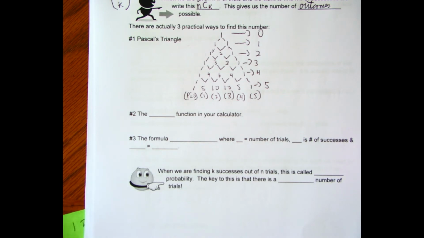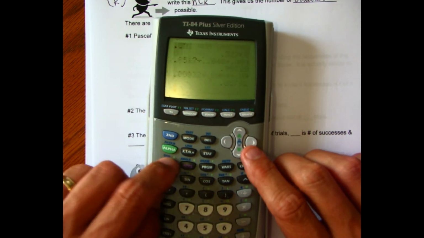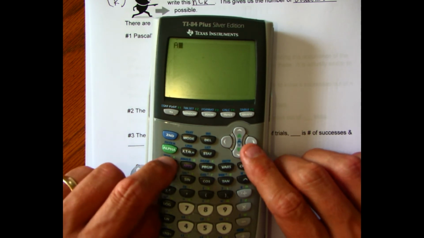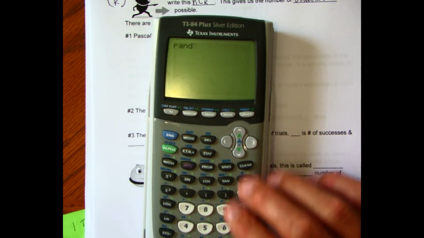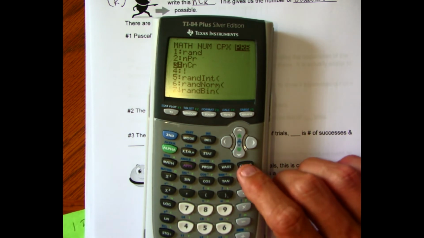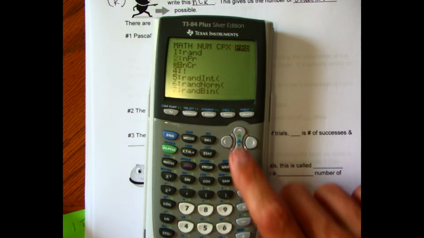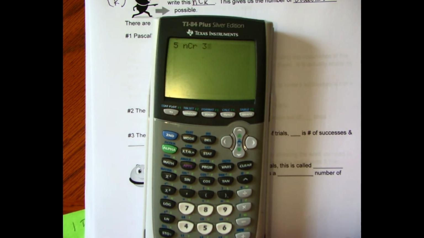The second way is on your calculator. There's a button called nCr. So first you've got to turn it on. Go to math, probability, and the nCr button. Okay, so here's how this works. Mr. Dustin is going to shoot 5 times, and we want to know how many ways he could get 3 successes, and we already know that's 10. So the way you put that in a calculator is you do 5, then math, probability, nCr, 3. If you do that out, that should be 10.